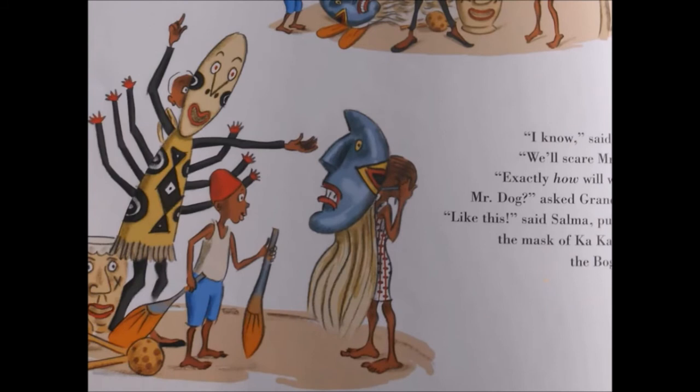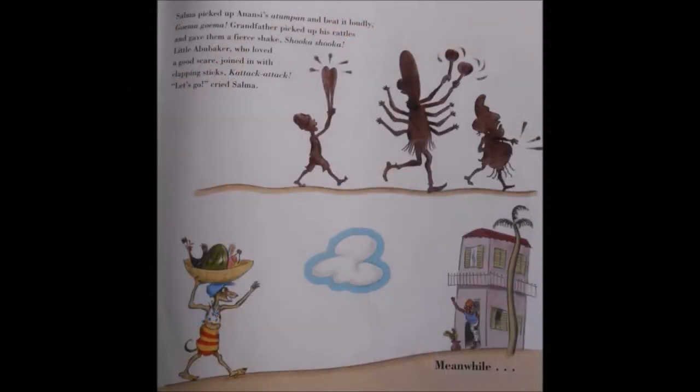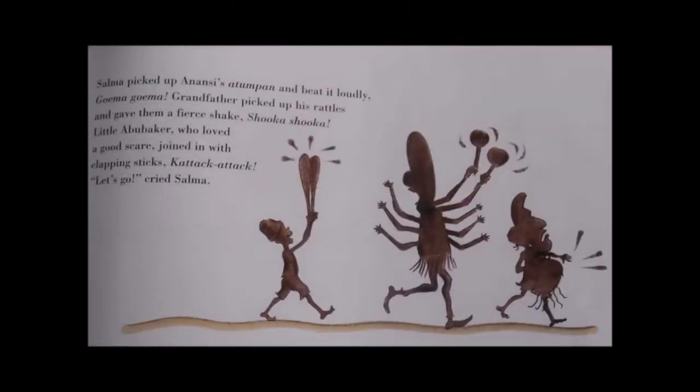"I know," said Selma. "We'll scare Mr. Dog." "Exactly how will we scare Mr. Dog?" asked Grandpa. "Like this," said Selma, putting on the mask of Kaka the Boogeyman. Selma picked up Anansi's drum and beat it loudly. "Go Emma, go Emma." Grandfather picked up his rattles and gave them a fierce shake. "Shuka, shuka." Little Abu Bakr, who loved a good scare, joined in with the clapping sticks. "Attack, attack." "Let's go," cried Selma.